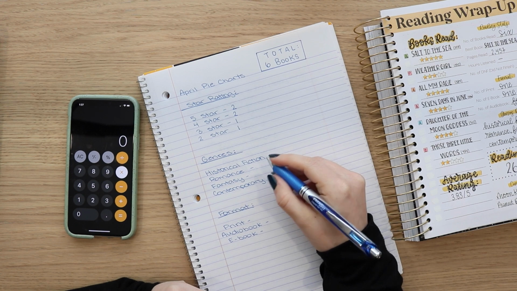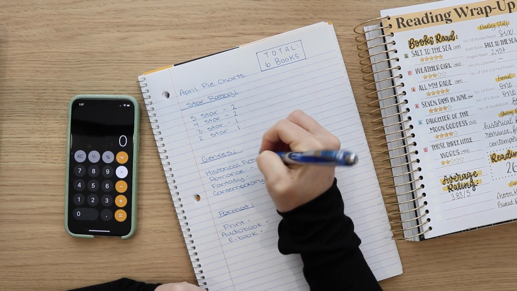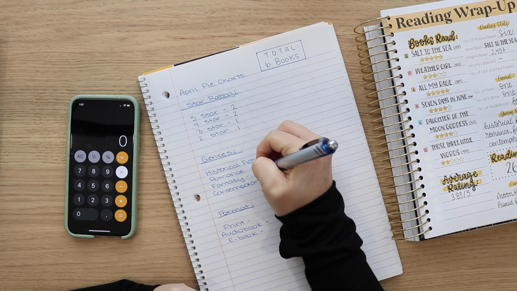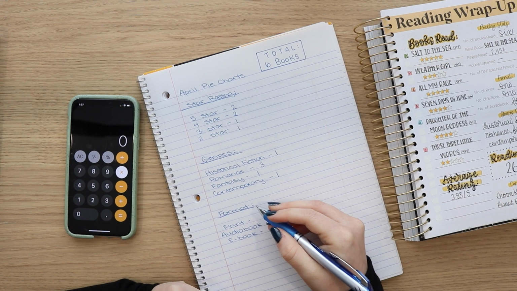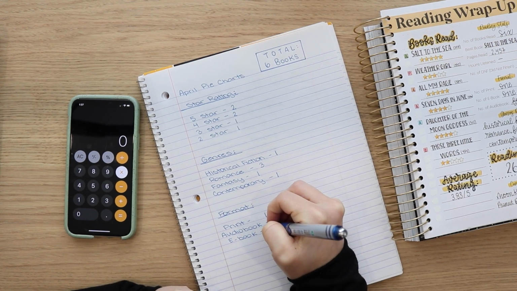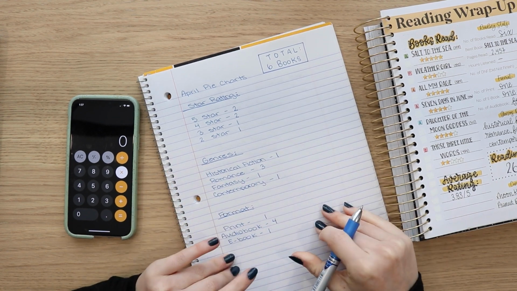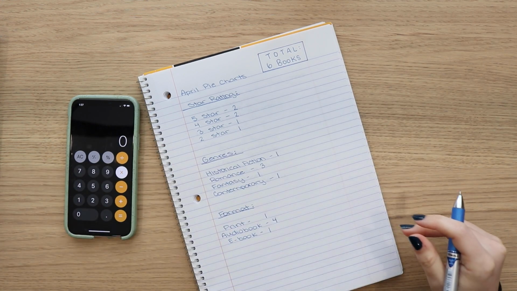So, for historical fiction, I read 1. Romance, I read 3. I read 1. And contemporary, I read 1. Then for format, I read 1 print book, 4 audiobooks, and 1 ebook. So, that's all of the information. So, I'm going to put this to the side just while we do the calculation.